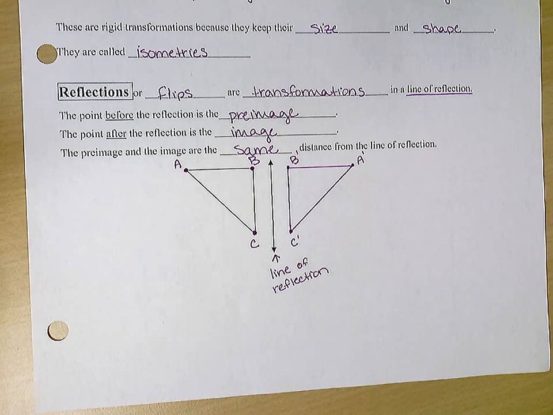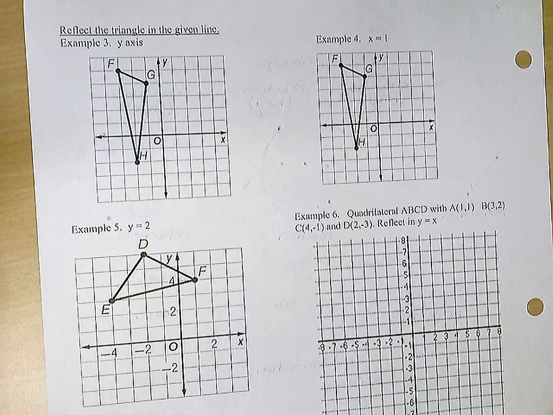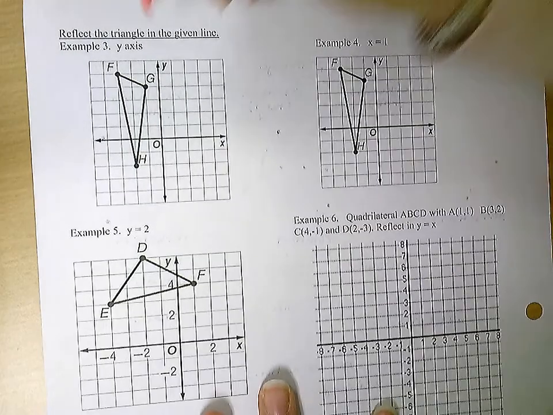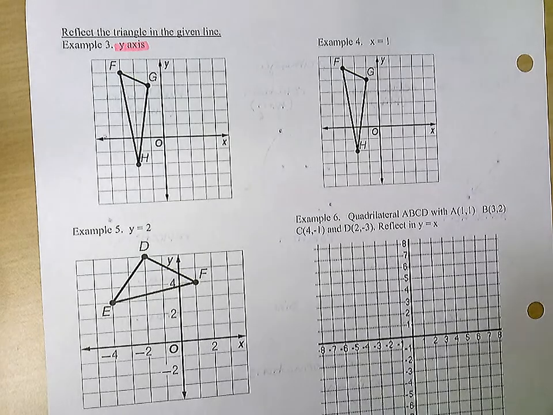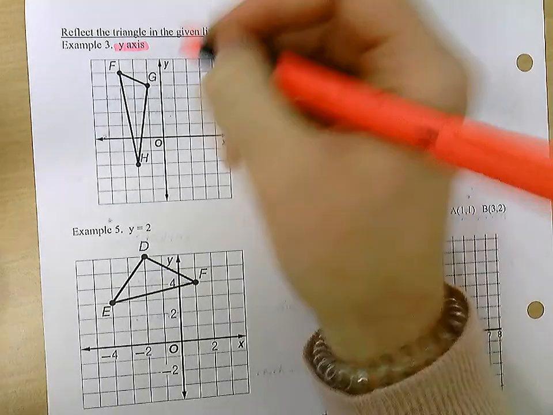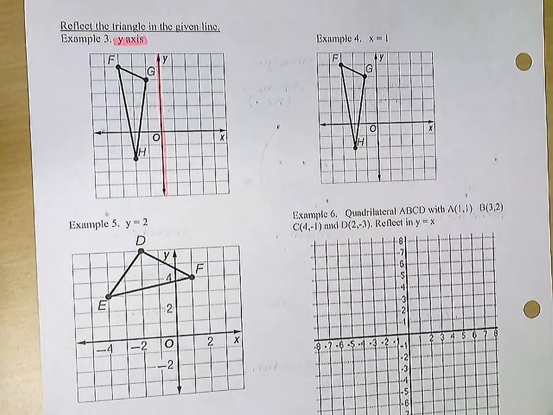All right, then on the back of your note sheet, now we're going to do some reflections on a coordinate grid. In each of these examples, you are given what your line of reflection is. For example 3 here, which is probably example 1, you want to reflect it in the y-axis. So your line of reflection is going to be the y-axis. What I like to do is take a highlighter and highlight that line of reflection. For this one, it's going to be that y-axis.